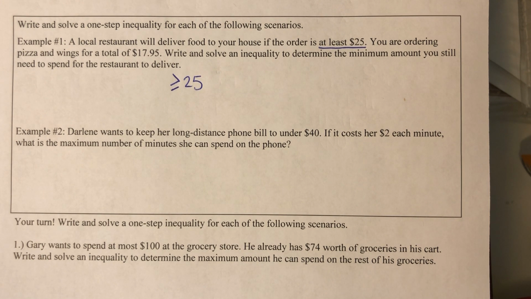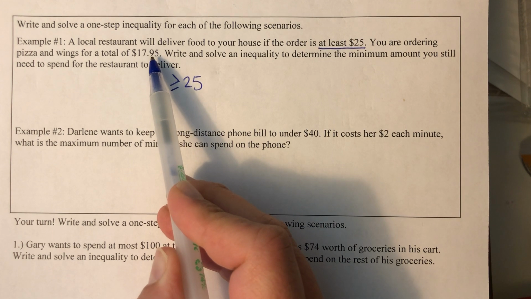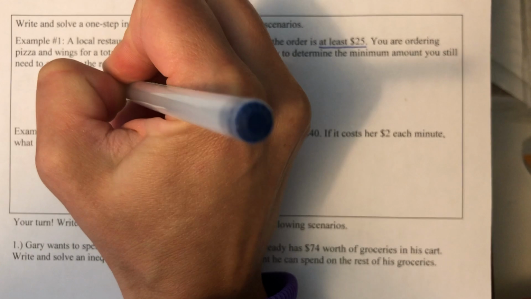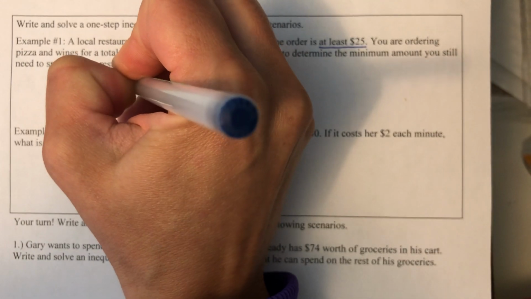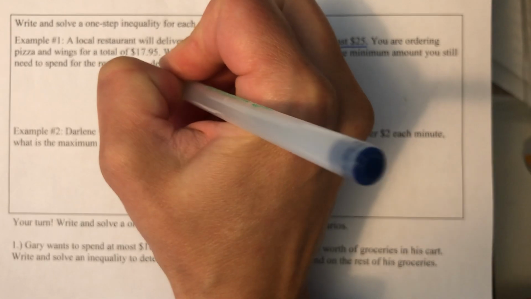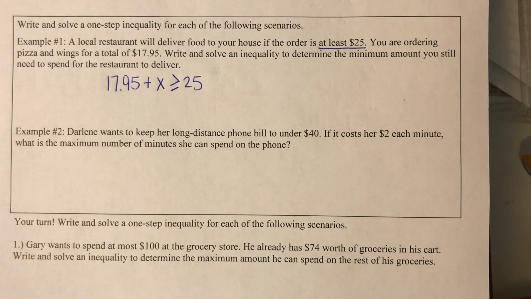You are ordering pizza and wings for a total of $17.95. Write and solve an inequality to determine the minimum amount you still need to spend for the restaurant to deliver. So obviously that's not enough. We need to spend more. So $17.95. If I need to spend more, I'm going to have to add some unknown amount. So I wrote my inequality. Now we're going to solve.